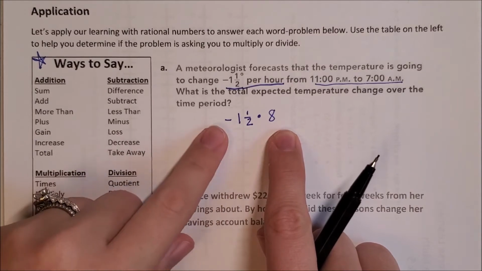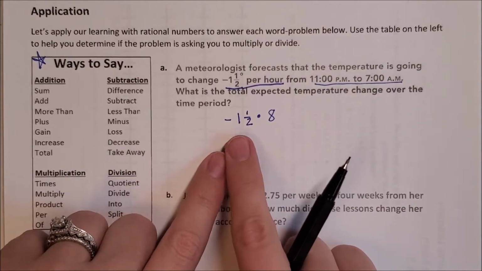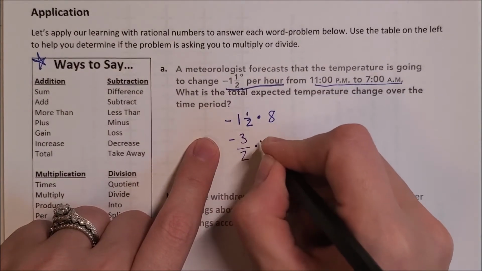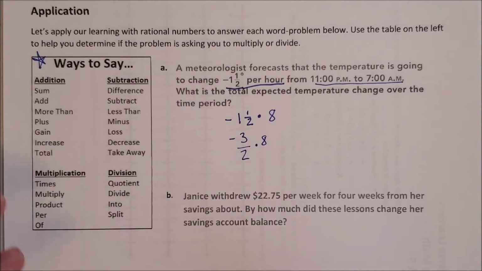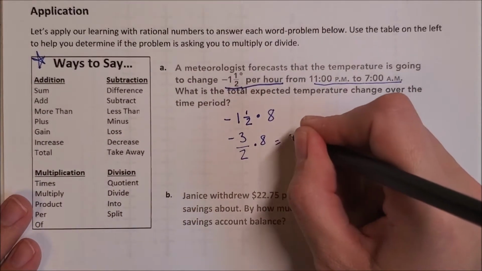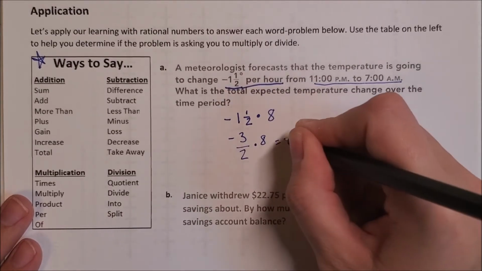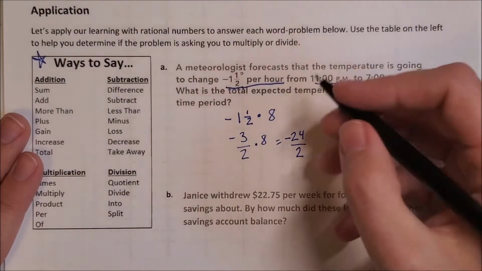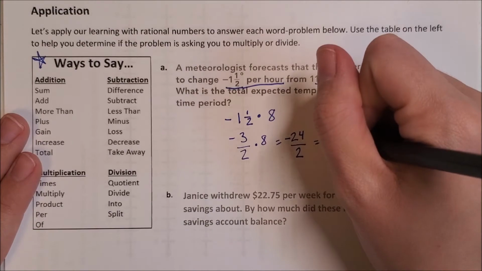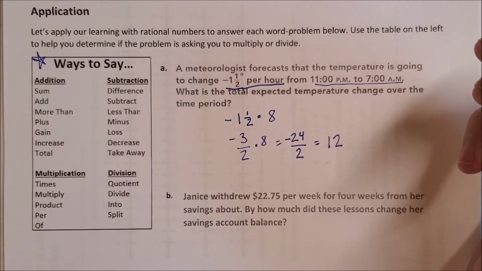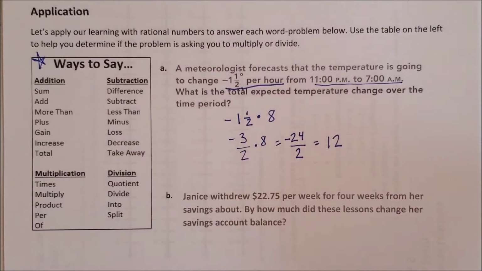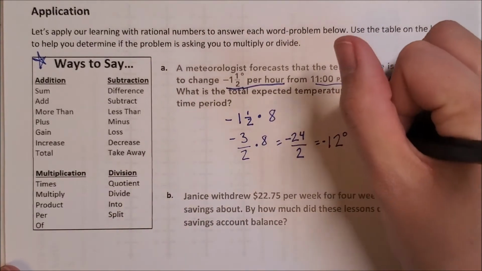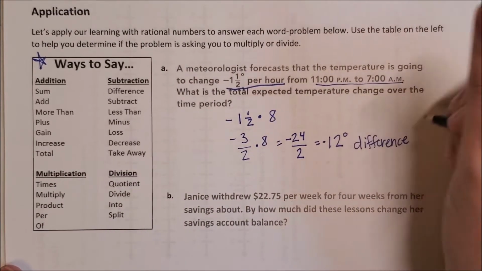In order to do this, I'm going to change this to an improper fraction first. So 2 times 1 is 2 plus 1 is 3. So this is -3/2 times 8. And now we're just going to go straight across. 3 times 8 is 24 over 2, and it's negative because it's different signs. Now, I can just do division right here. 24 divided by 2 is 12. So, what's the total expected temperature change over the period? It is going to be a -12 degrees difference.